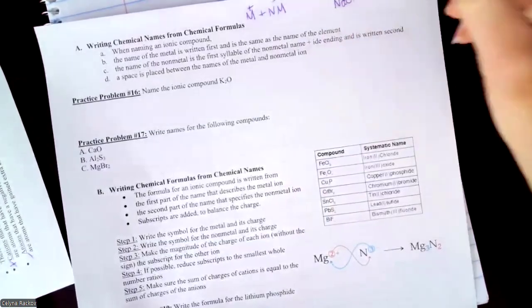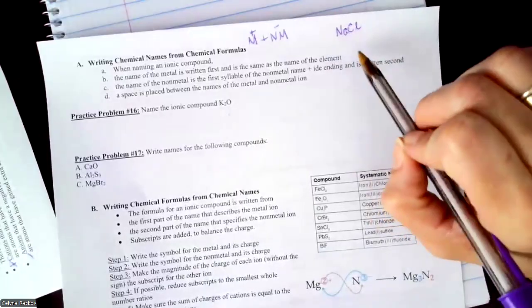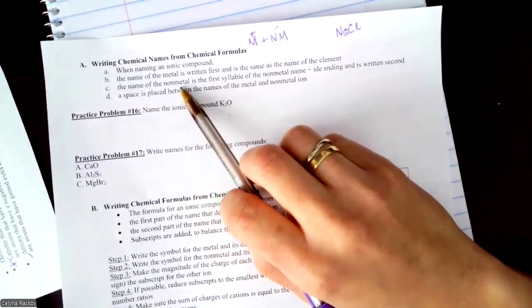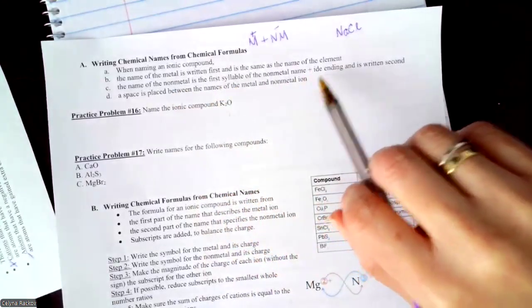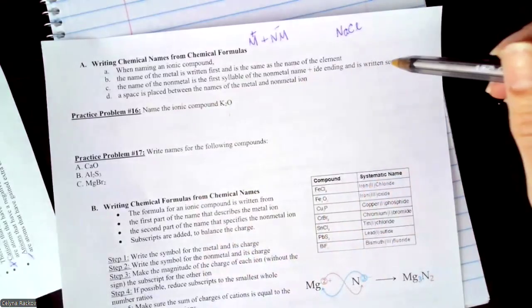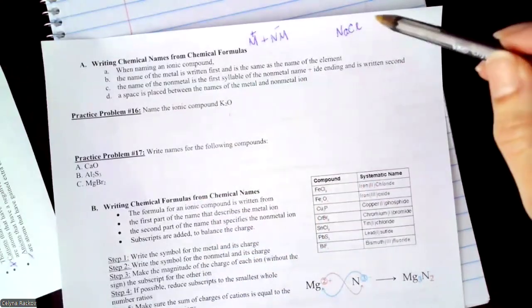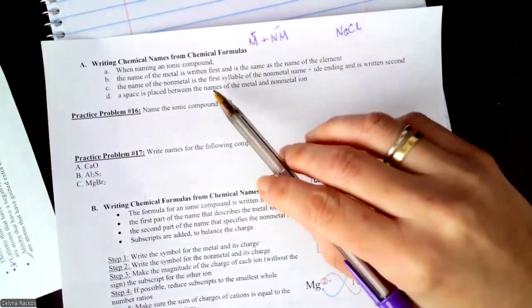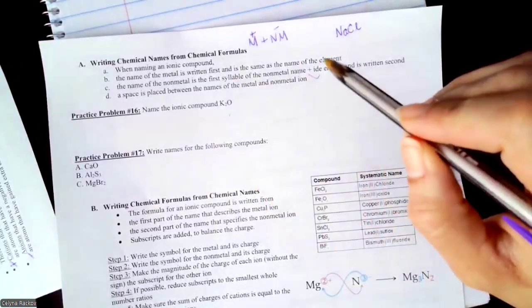In NaCl, you know that sodium is still the same name. But the name of the nonmetal is the first syllable of the nonmetal name plus the ending ide, and is written second. So sodium chloride: Cl is chlorine, and the last syllable is changed to ide.